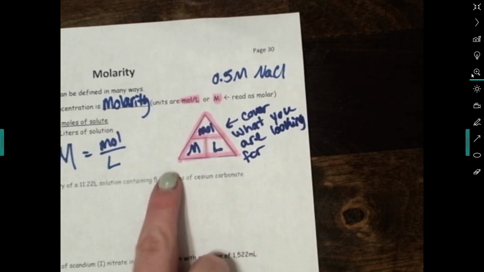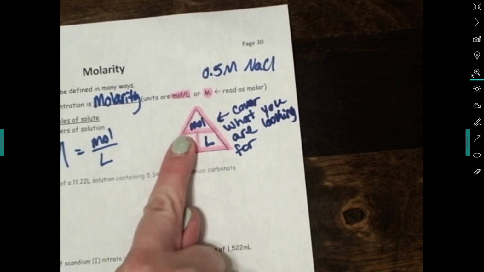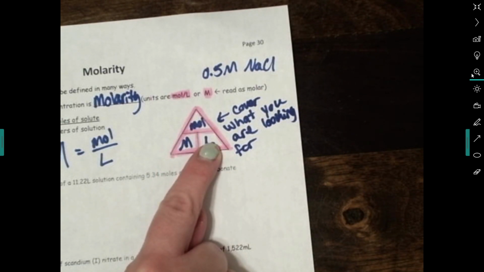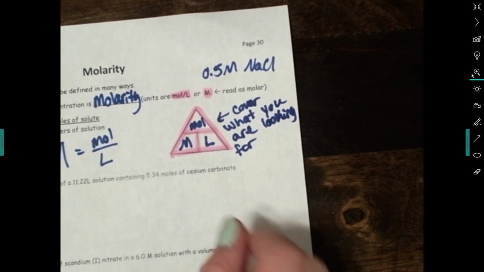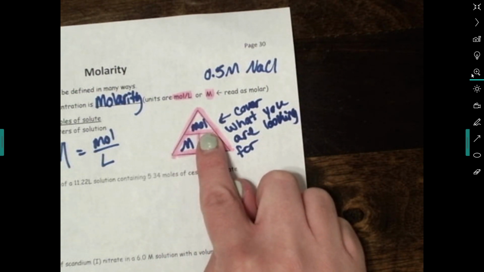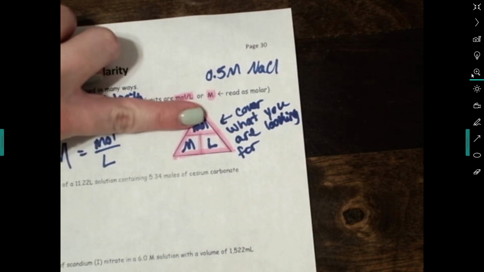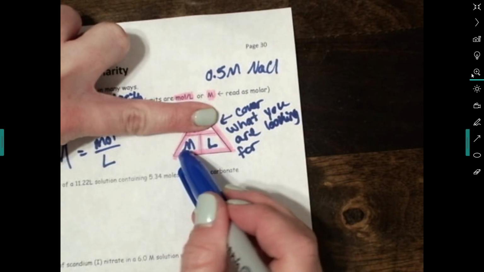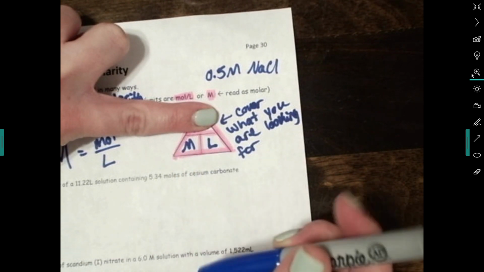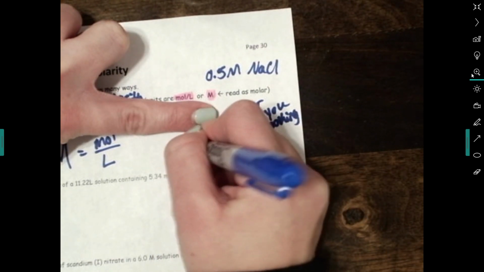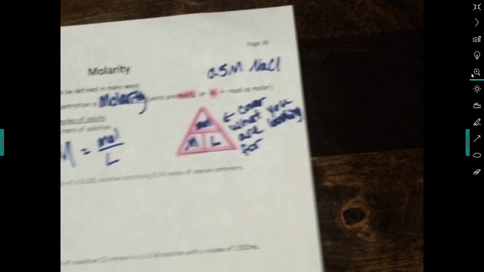So if I want to solve for molarity, I cover molarity, and I know it's moles divided by liters, okay? If I want to solve for liters, I cover that, and I know that it's moles divided by molarity. If I want to solve for moles, I cover that, and I know it's going to be molarity times liters, because they're side by side. That would be times, okay? All right, let's do some practice problems.